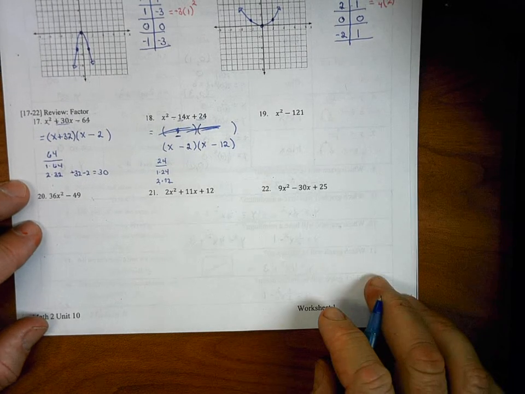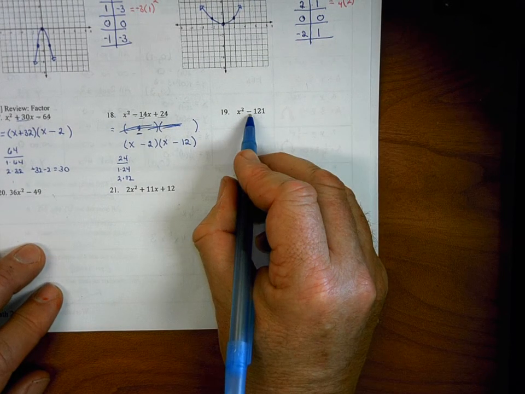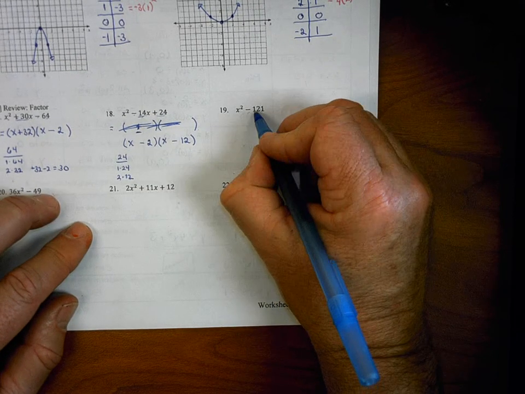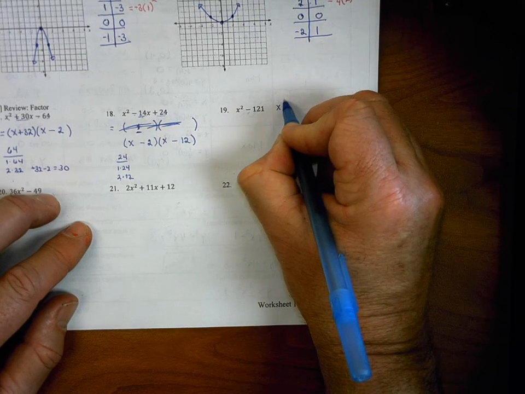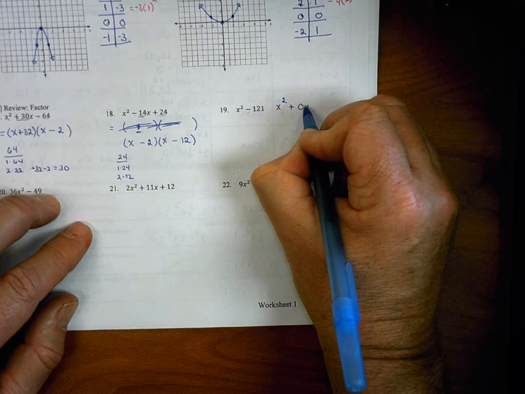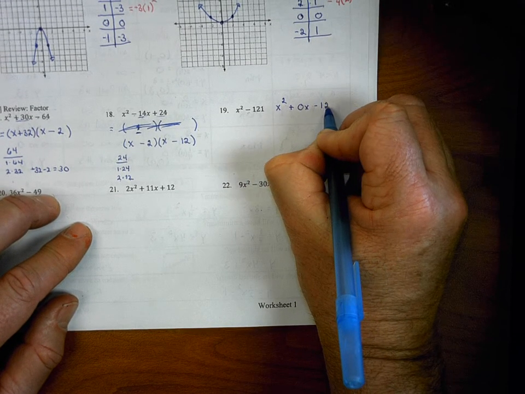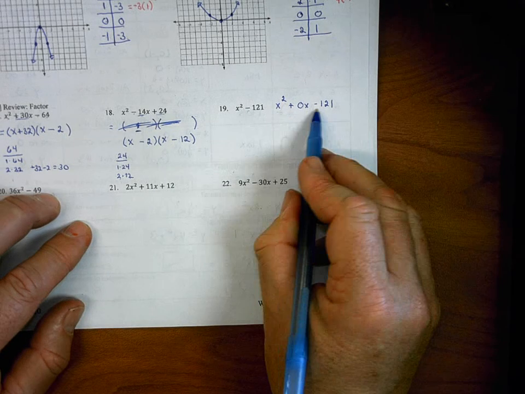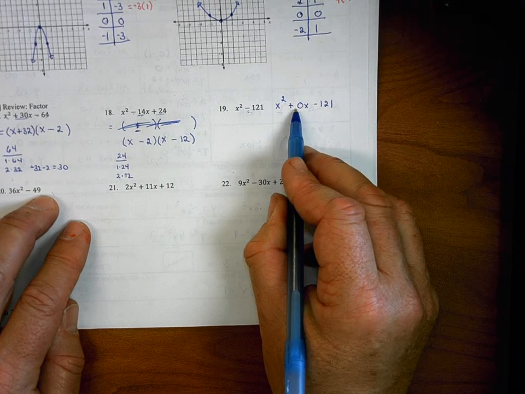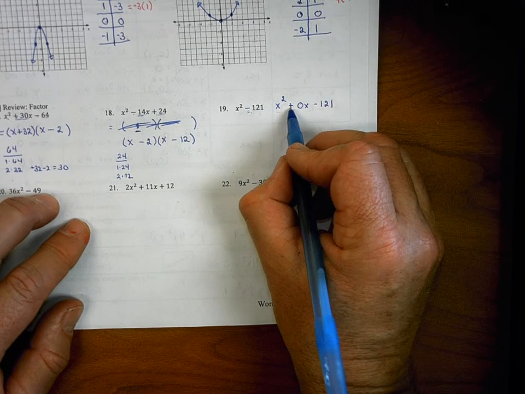Okay? In number 19, you notice we are missing our middle x term. So one thing we could do in number 19 is we just rewrite this problem as x to the second power plus 0x minus 121. So I turn it into a trinomial. That's the same thing as that. I just wrote it with the 0 here. Okay, so it is a trinomial.